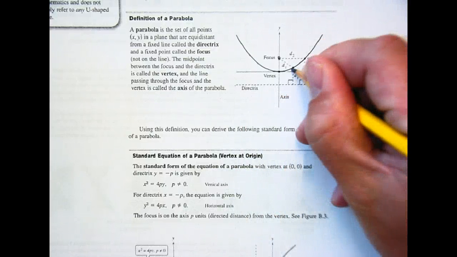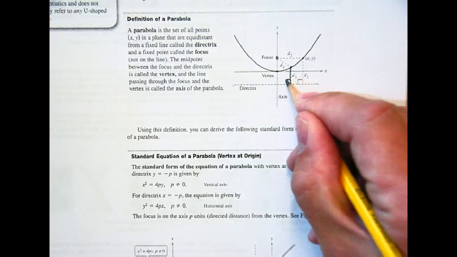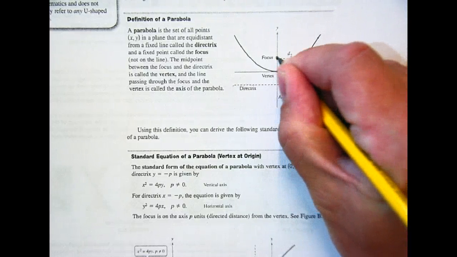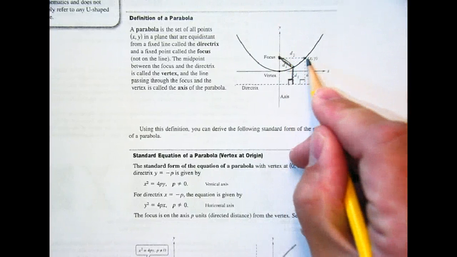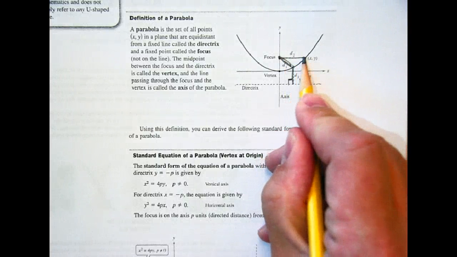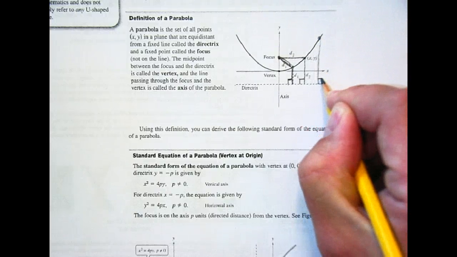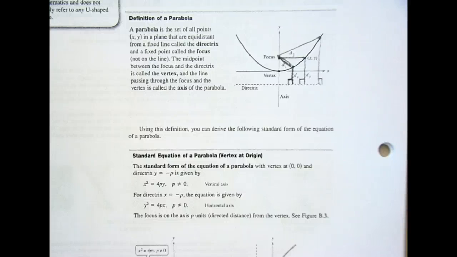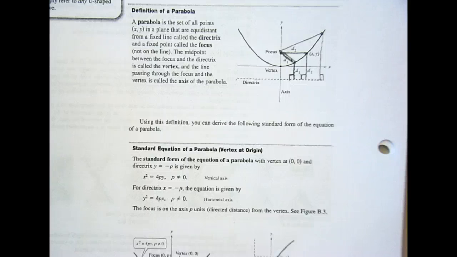Note that this length, if you intersect the parabola at a right angle, that length is equal to that length. Those two lengths are the same. Or if you pick a point here, as it goes down to the directrix at a right angle, that length is equal to that length. Or if I picked another point, that length at a right angle would be equal to that length. Everyone with me there? Yes. That's what makes a parabola a parabola.